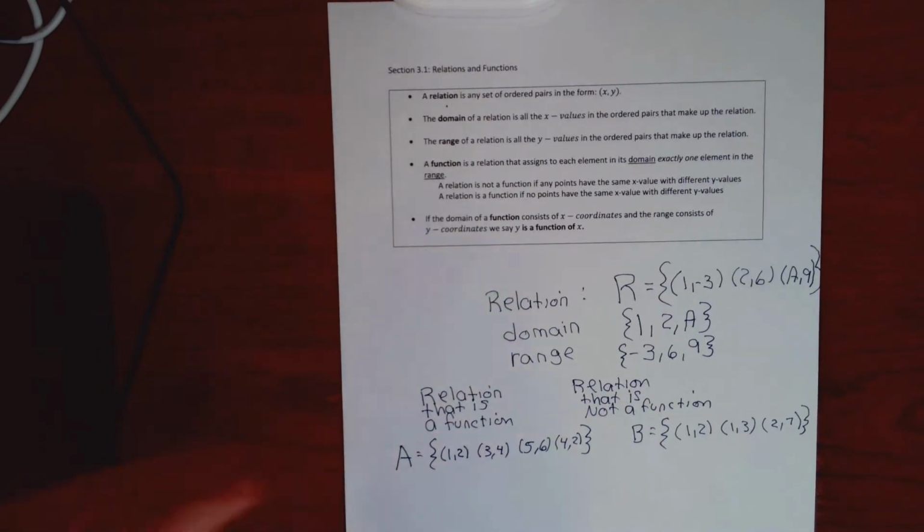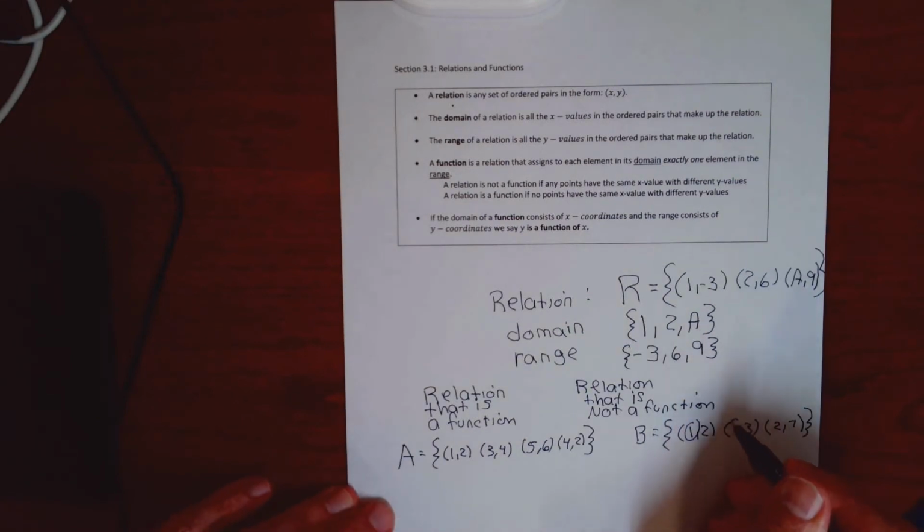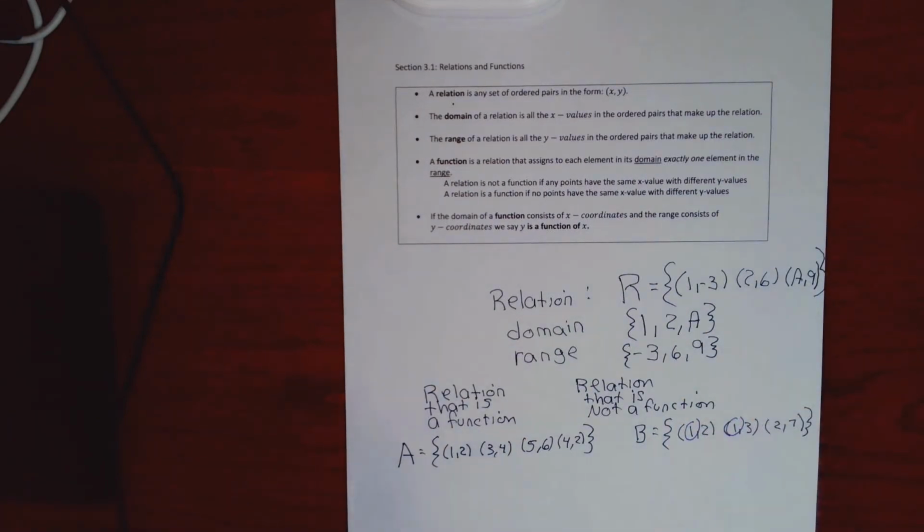What makes a relation a function or not a function has everything to do with the x's, nothing to do with the y's. The second relation I say is not a function, specifically because there's duplicate x's. There's two x's with different y's.